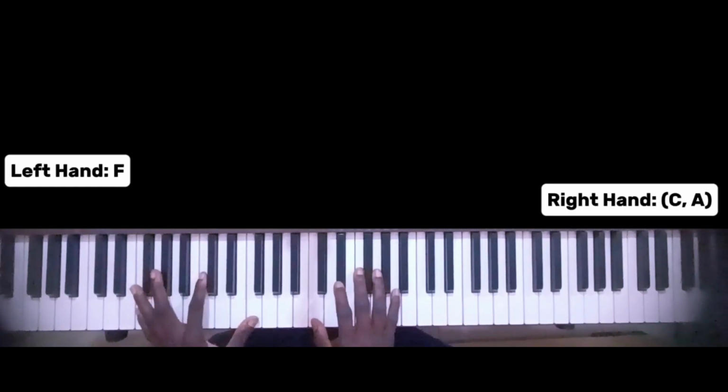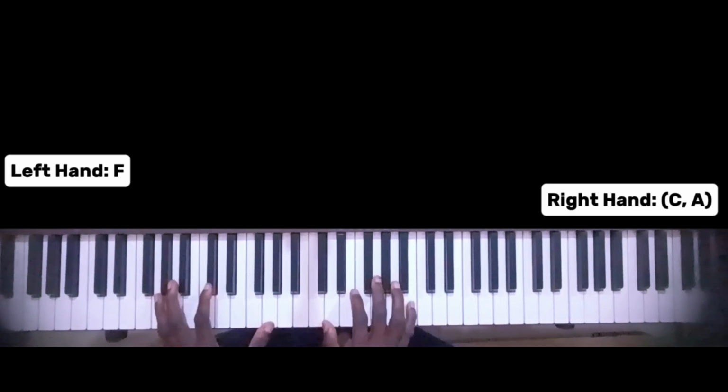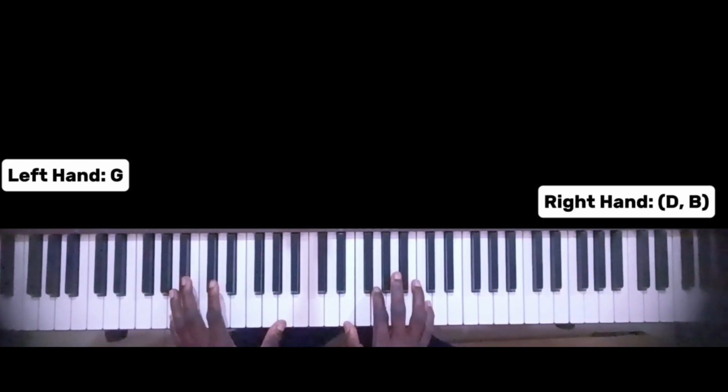So the next part of the intro now, you have this. On your right hand, you have your do and la. On the left hand, you have your fa. The next chord, you have your re and ti on your right hand. The left hand, you have your so. Then this part, you do a walk up and come down.